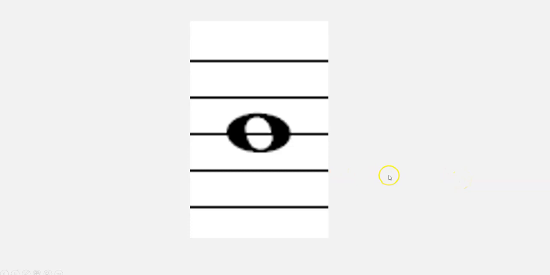B, space note, so it's a C. E for Every. B for Boy. It's the top space. FACE.